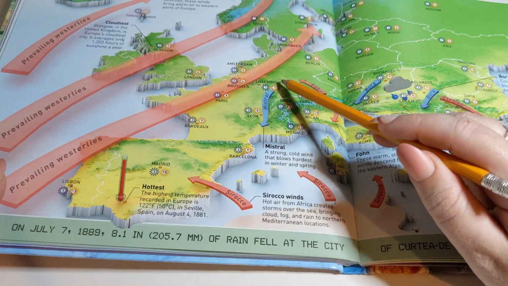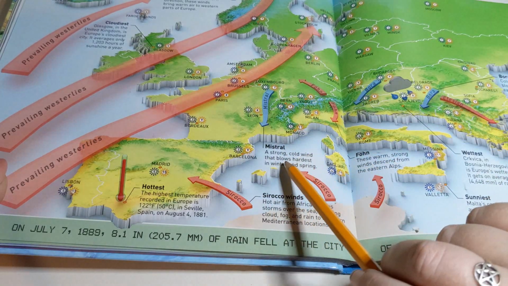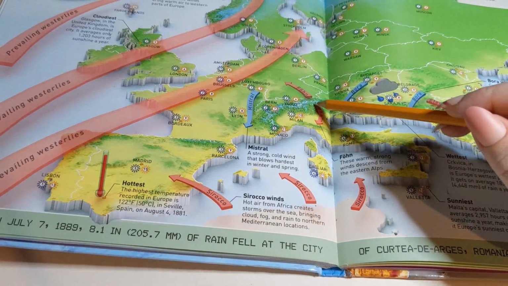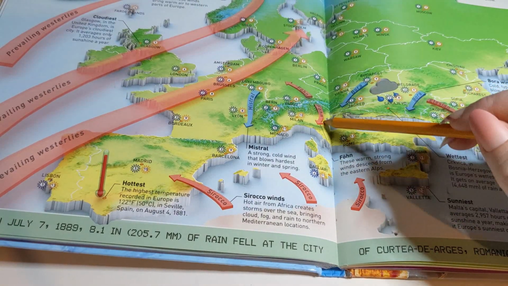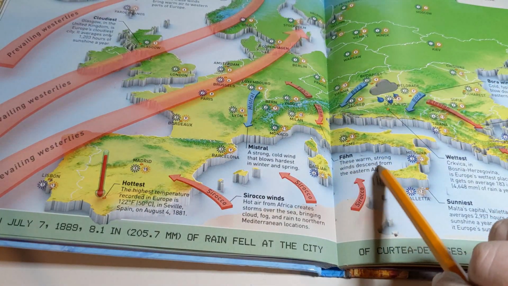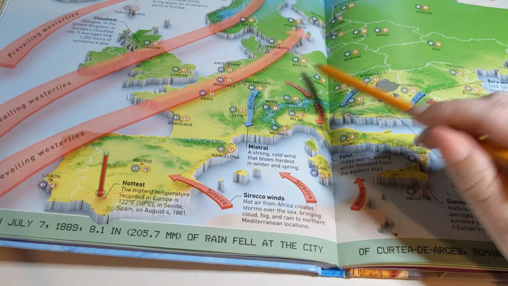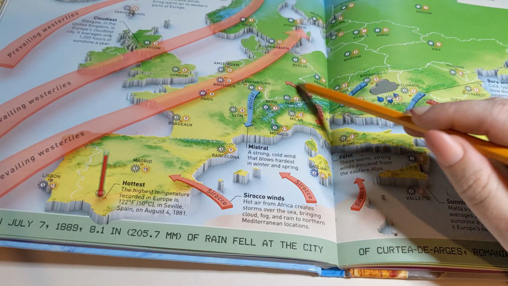Here's the Mistral wind. This is a strong cold wind that blows hardest in winter and spring. Up here is the Föhn. Interesting, it says these warm, strong winds descend from the eastern Alps. I was about to say, why are they going in two different directions? Because they're coming off the mountain tops.